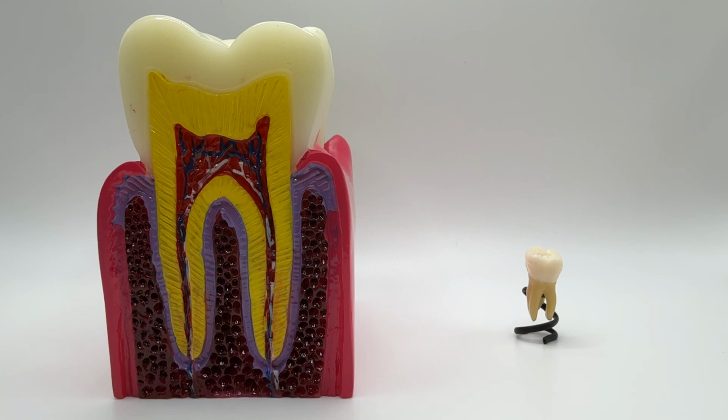It covers the dentin on the root portion of the tooth and helps to hold the tooth in place. Cementum is much softer than enamel. That's good to remember. Thank you.